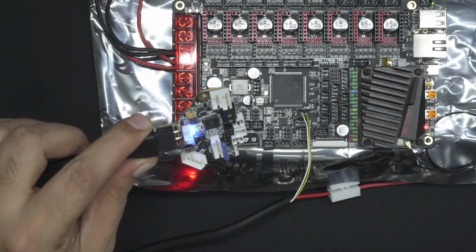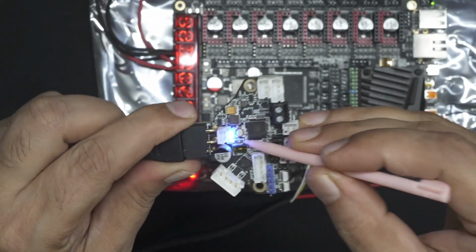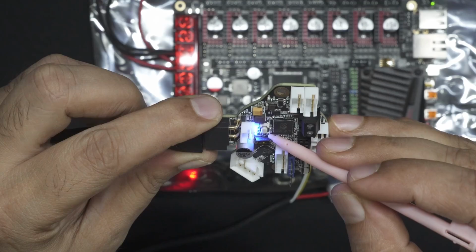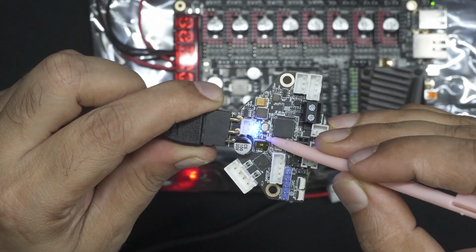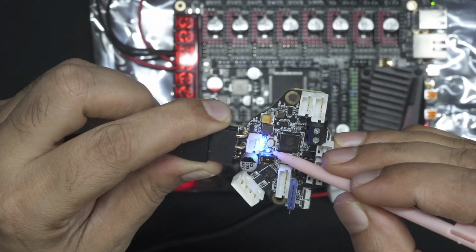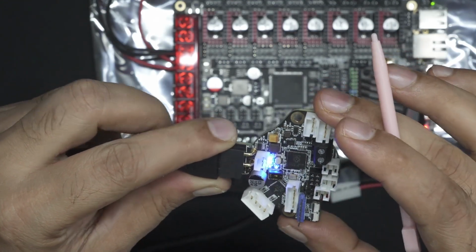Before that, we need to notice one thing. The LED, if you can see here, the blue LED is blinking. Once we have the firmware installed, this should stay solid on. So it should not blink after the Klipper firmware is flashed.